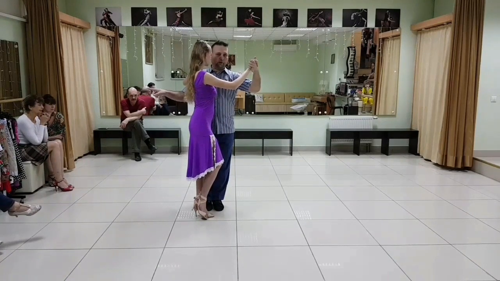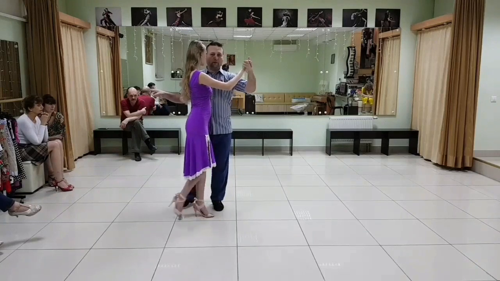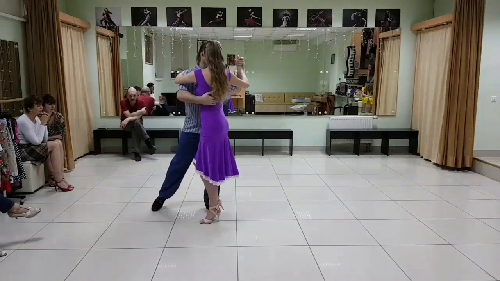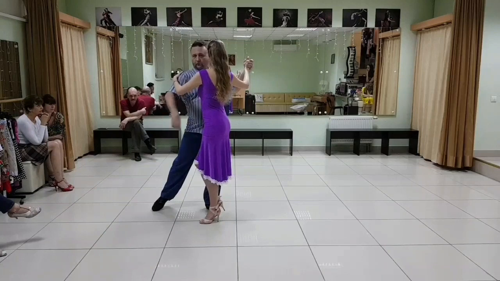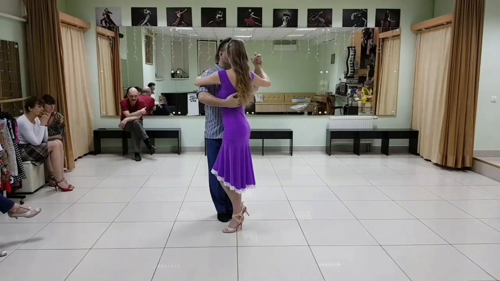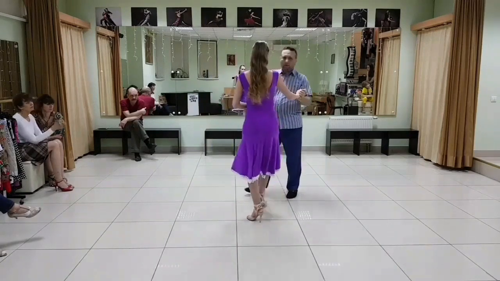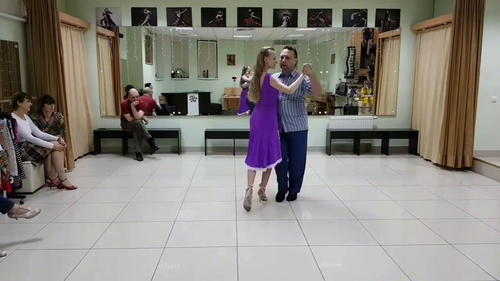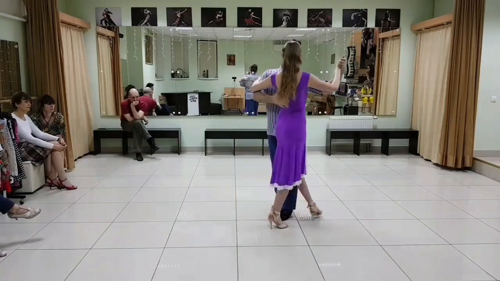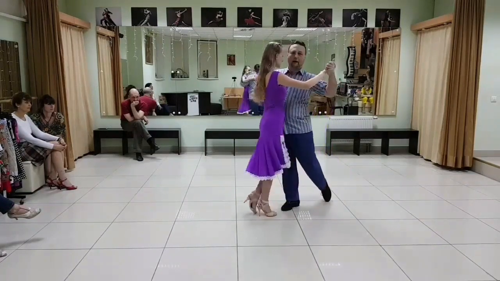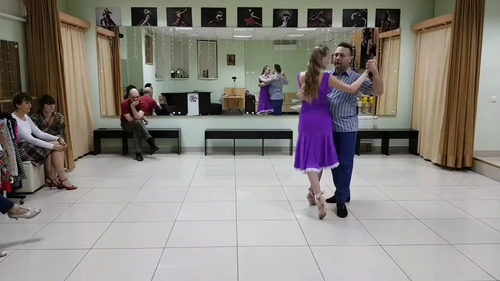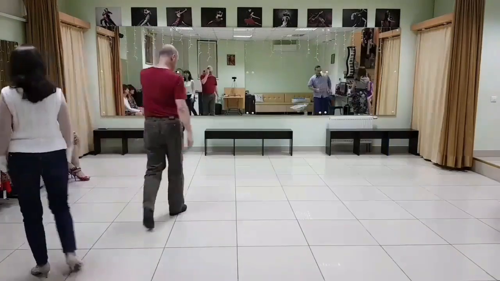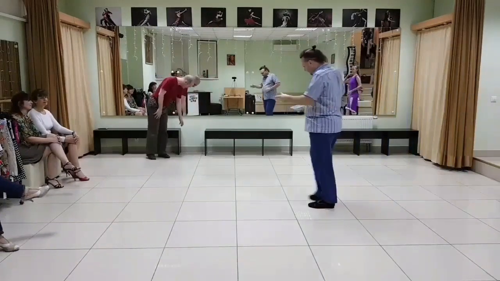And after that we do 2 steps. That direction and that direction. And she does ocho backward. The whole variation will look like this. 1 and 2 and 3 and 4 and 1 and 2 and 3 and 4 and 1 and 2. And we need to exit from this position.